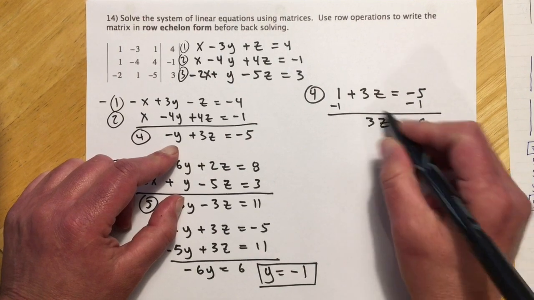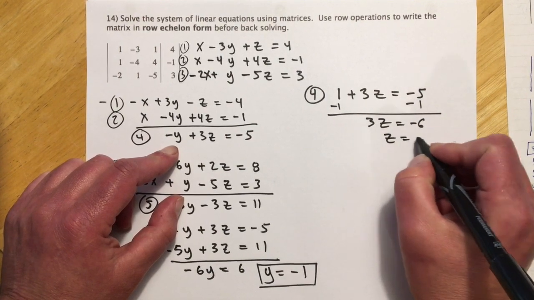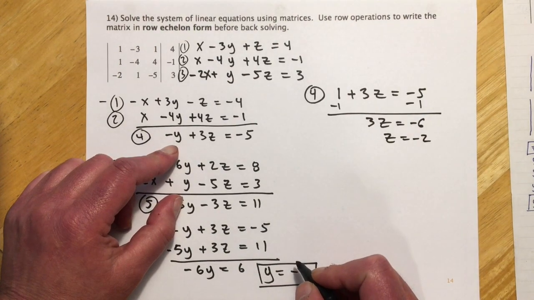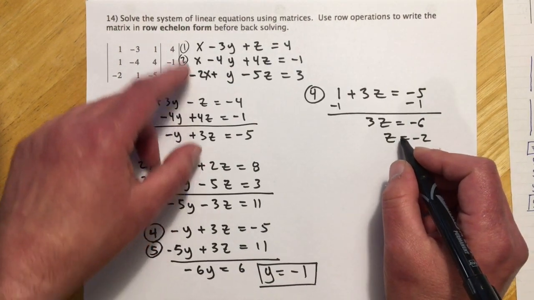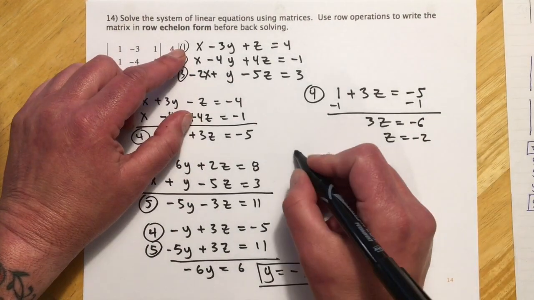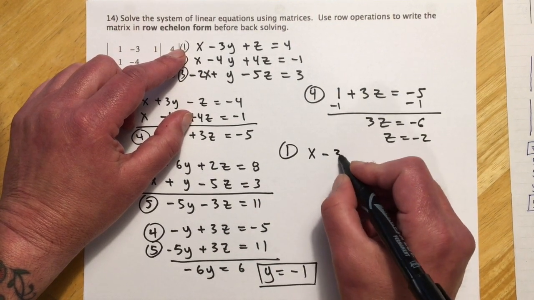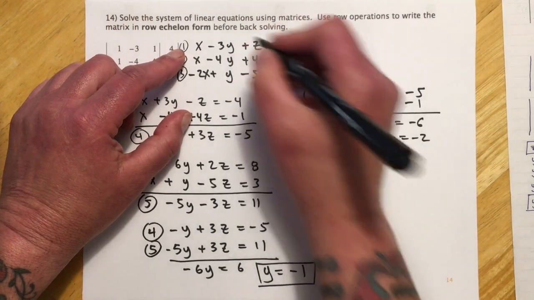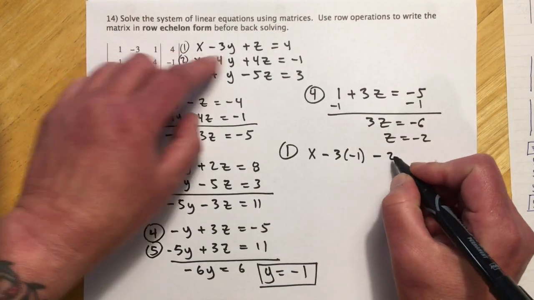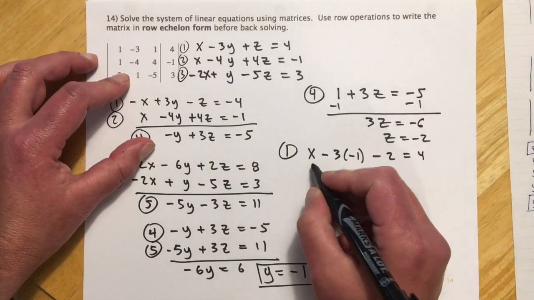3z equals negative 6, and then divide. And z makes negative 2. I can go back to equation 1, 2, or 3. I guess 1 looks the easiest, so I do that one. So x minus 3 times negative 1, plugging in y, and then minus 2 for the z equals 4.